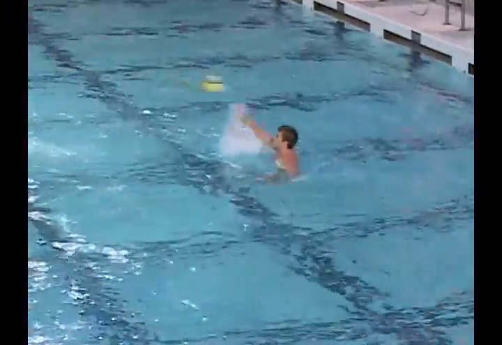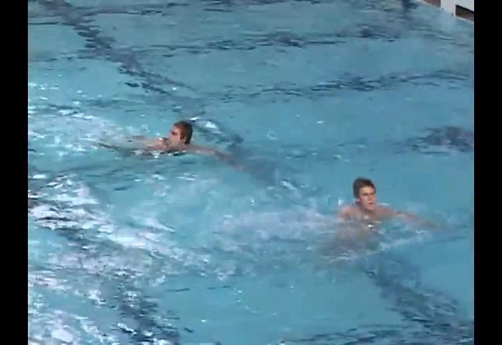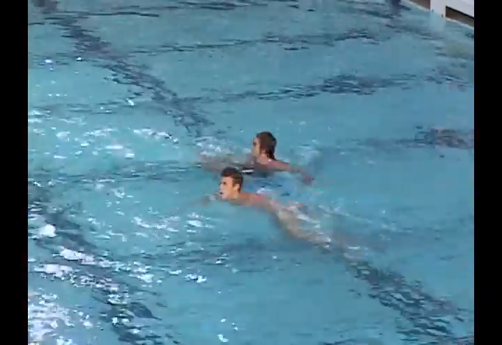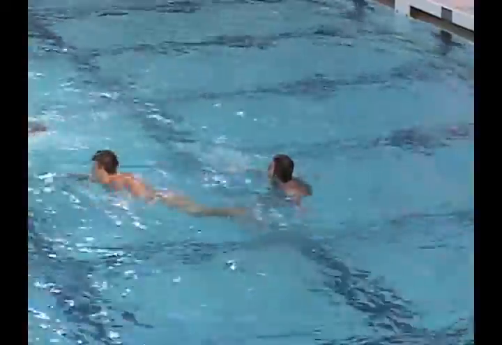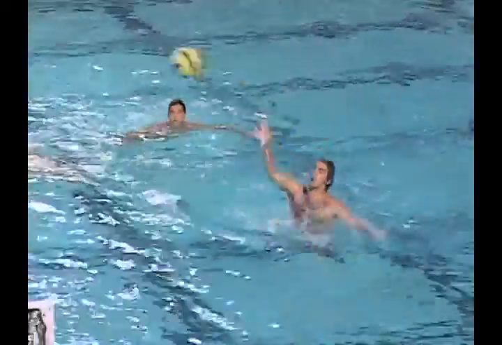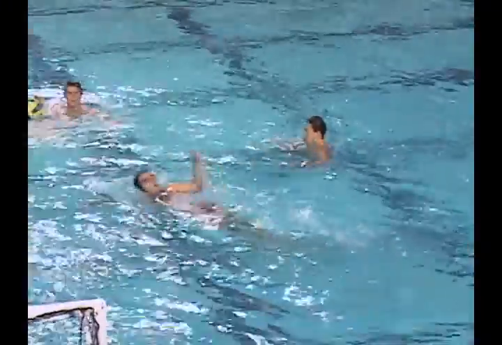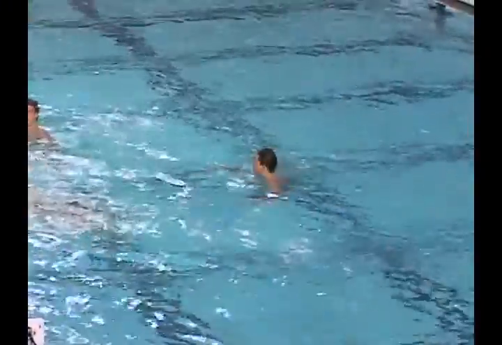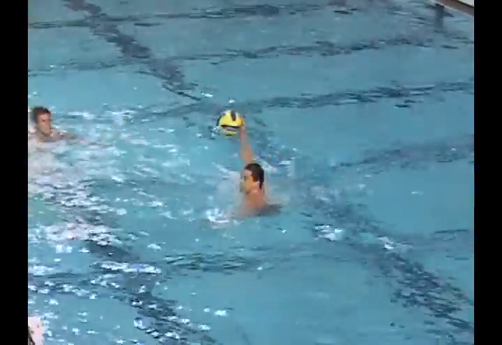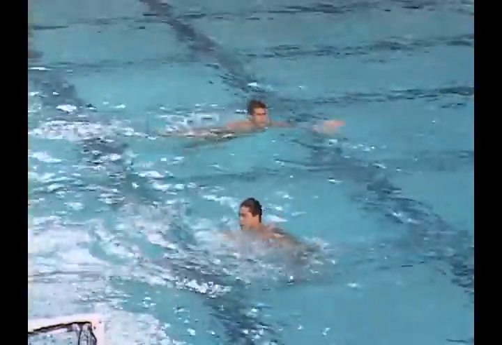You want to have it look and feel just like your hard shot. Committing the goalie again, you want to get the goalie up and moving forward so that you can lob the ball over the top into the empty water behind the goalie. It's a touch shot, soft shot, but again, taking advantage of the goalie's commitment forward towards the shooter.